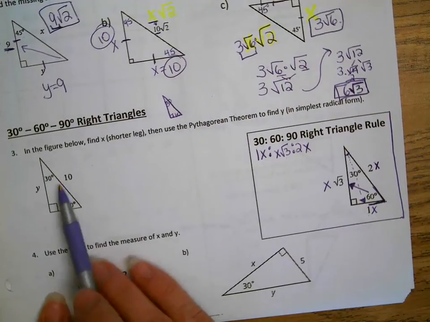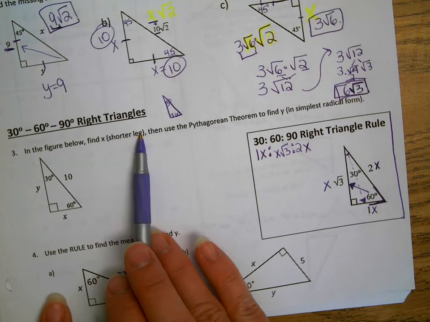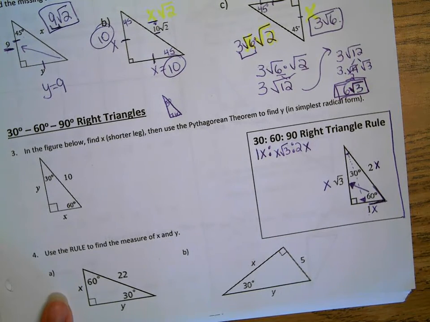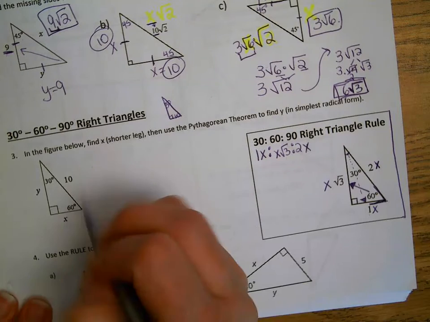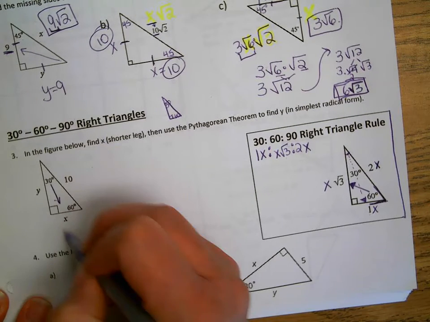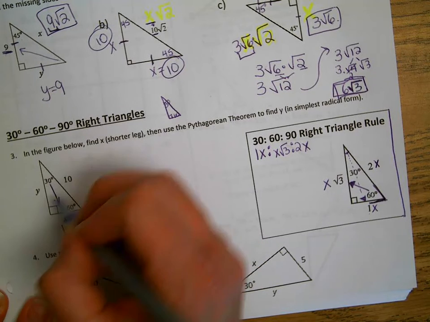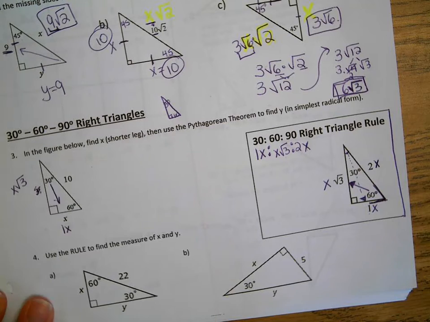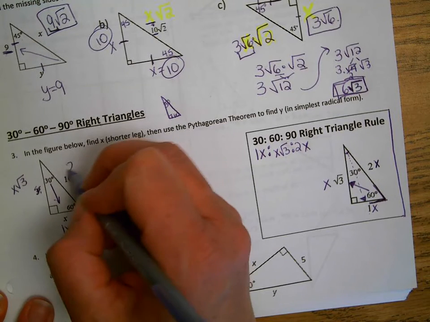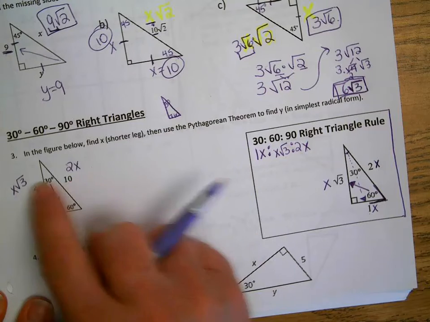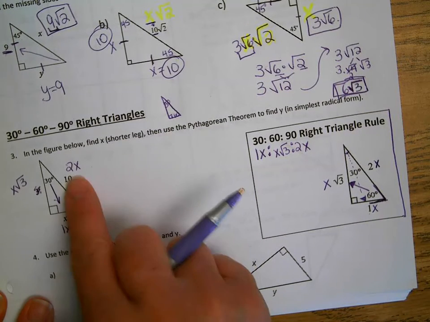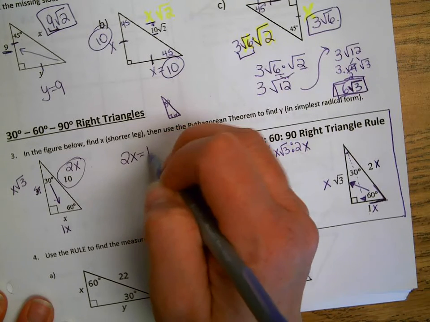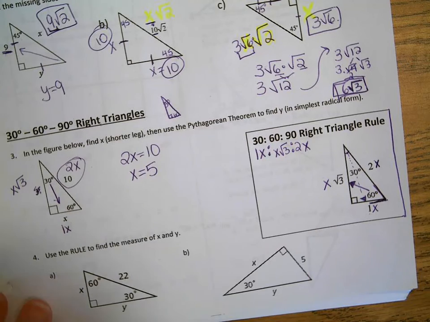Okay. So in the figure below, x is the shorter leg. Then use the Pythagorean theorem to find y in simplest radical form. So using our rule, across from the 30-degree angle is 1 times x. Across from your 60-degree angle is x times the square root of 3. I'm going to just cross out the y for a second. And across from 90 is 2x. Well, the only measure that was given to us on those three sides is this 10. So we know 10 is equal to twice x. So twice x equals 10. That makes the scale factor here 5.